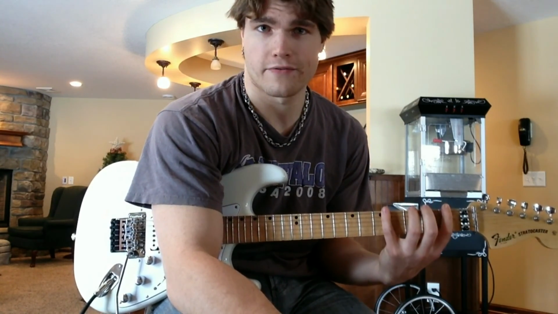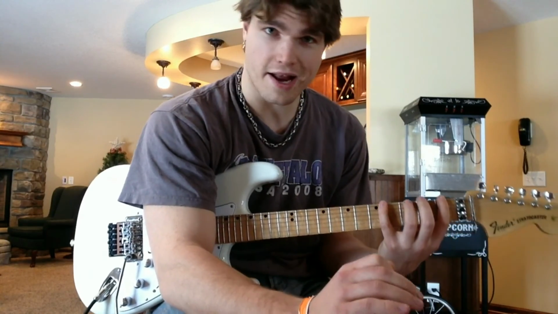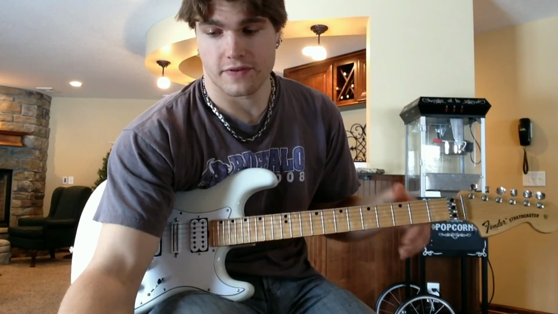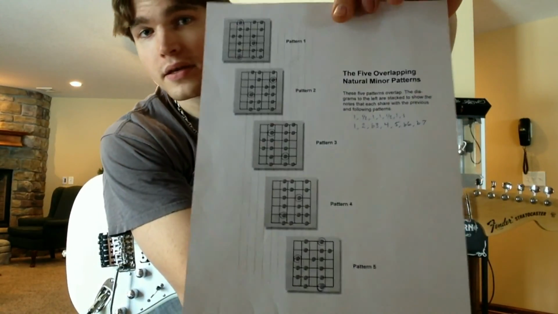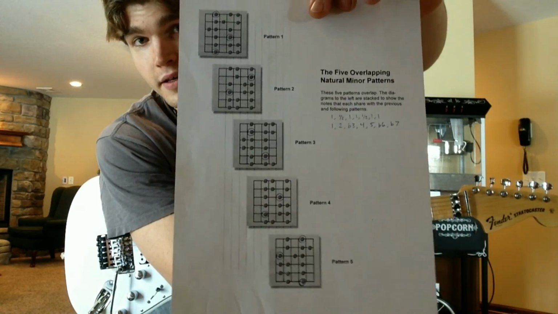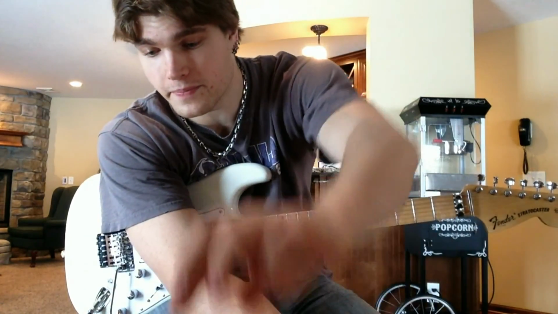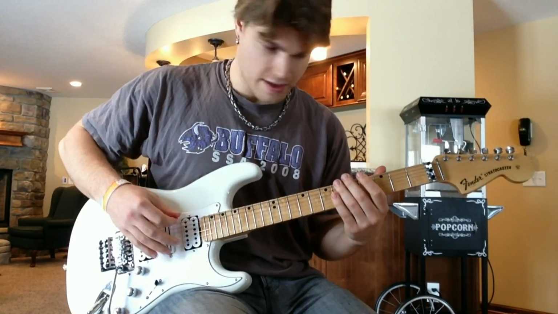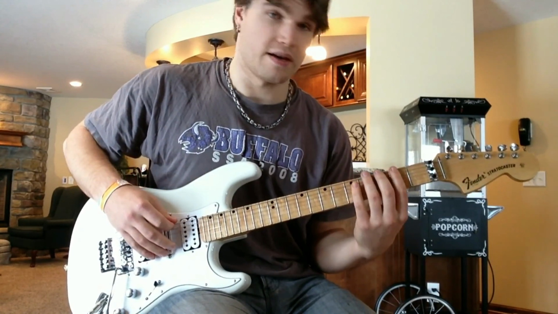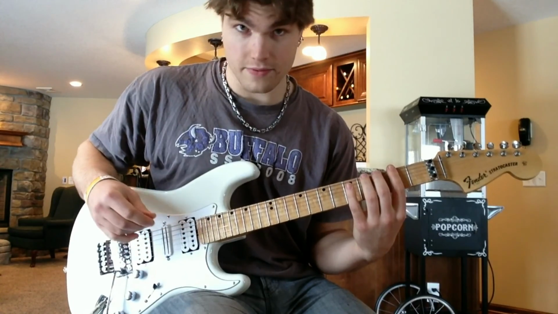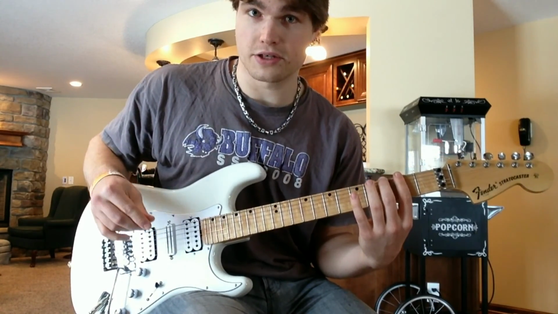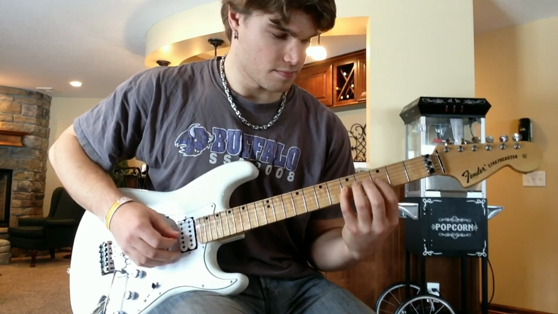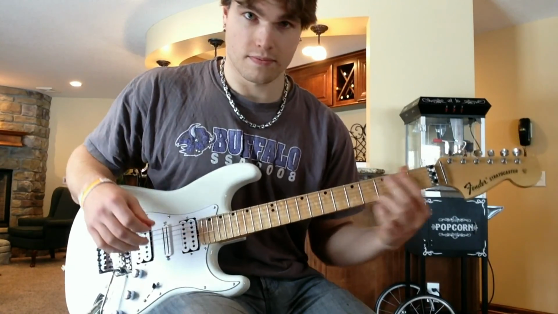Now, the question was, Doug says he's playing in A minor, or A Aeolian, but he starts with an F note in there for the first pattern, which is not actually the first pattern, it would be the 5th pattern, which is a little modified. So if we look here, you see that 5th pattern right there? If I was going to play it exactly how that 5th pattern is written on that scale pattern, then the first note would be on this G. We're still in A minor, we're just starting on a G.